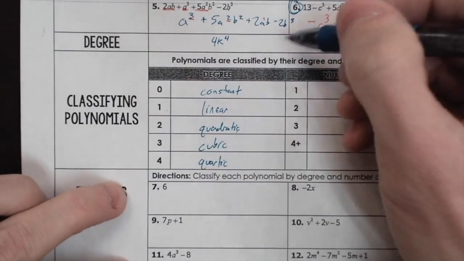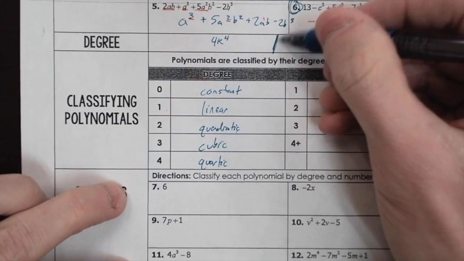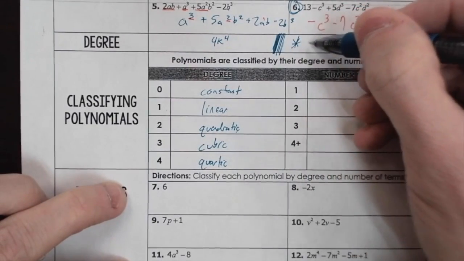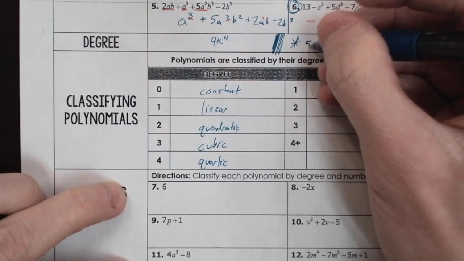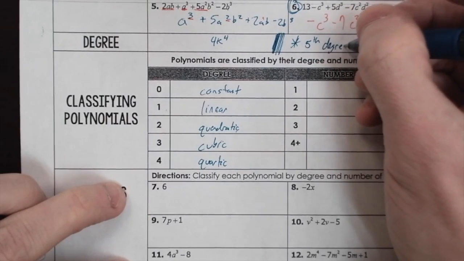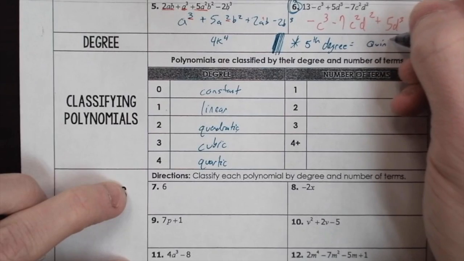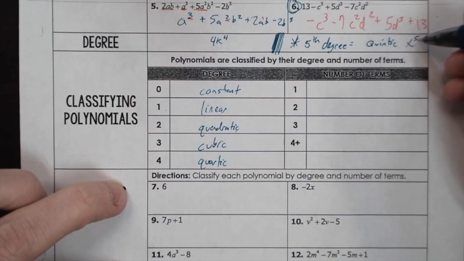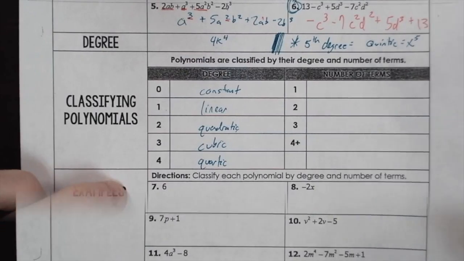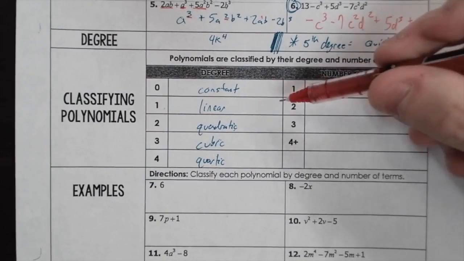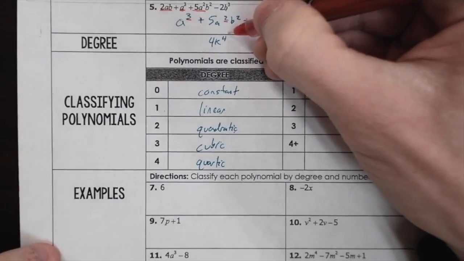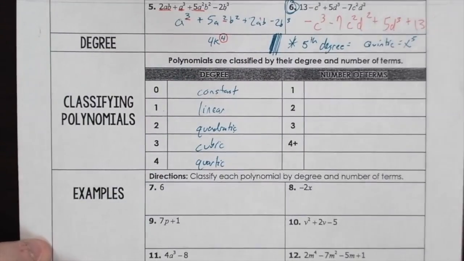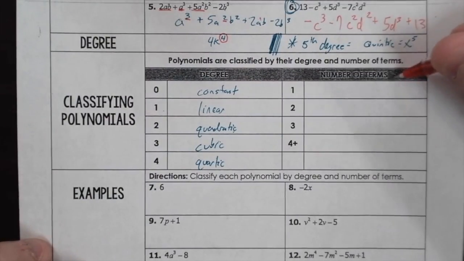And then I want you to add one more, and you can go ahead and put it up here, I guess. But fifth degree, quintic. All right, so x to the fifth is what that would be. So degree is talking about what the variable is being raised to, like that. Number of terms is talking about how many there actually are.